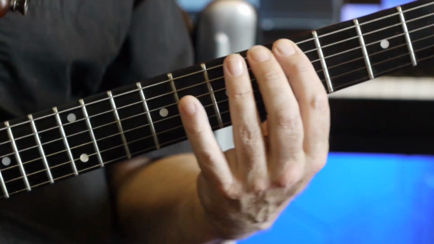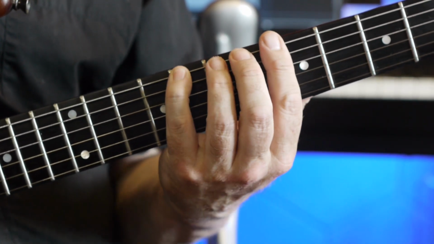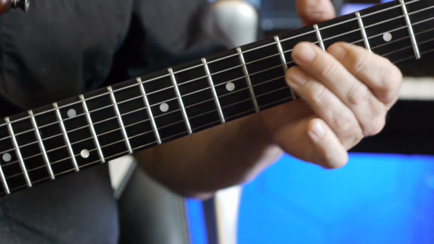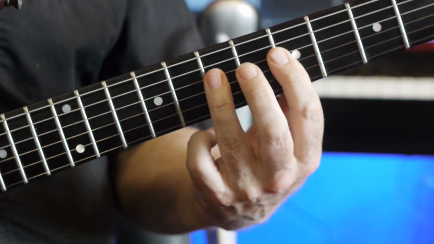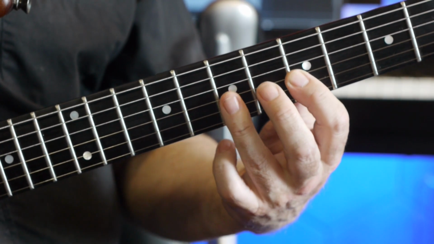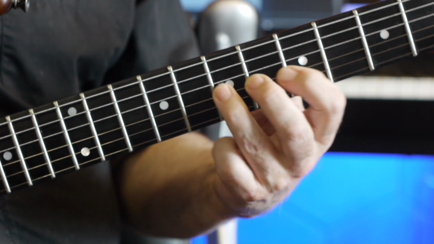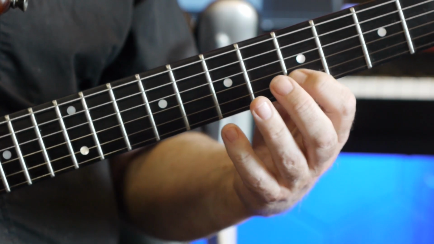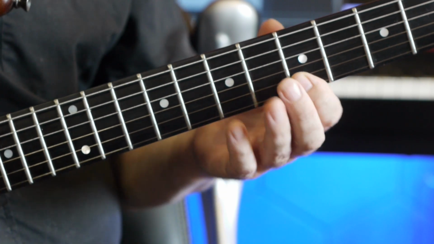Right, so we start on A, straight to C, we can do the E again, G to A. Now this time we're not going to go C, C sharp, we're going to go straight from C to D. Over to the E, and then over to the A.